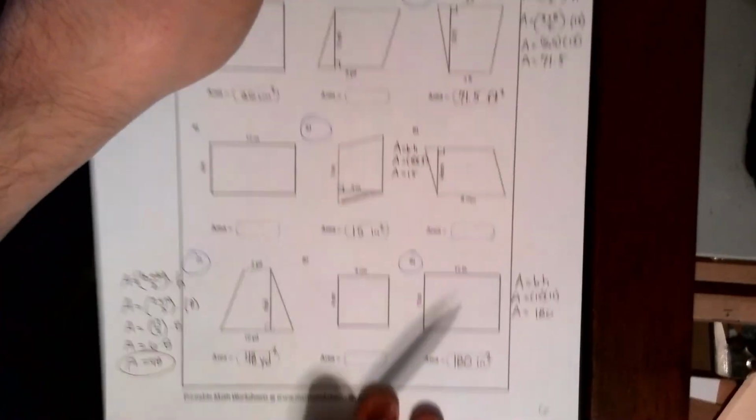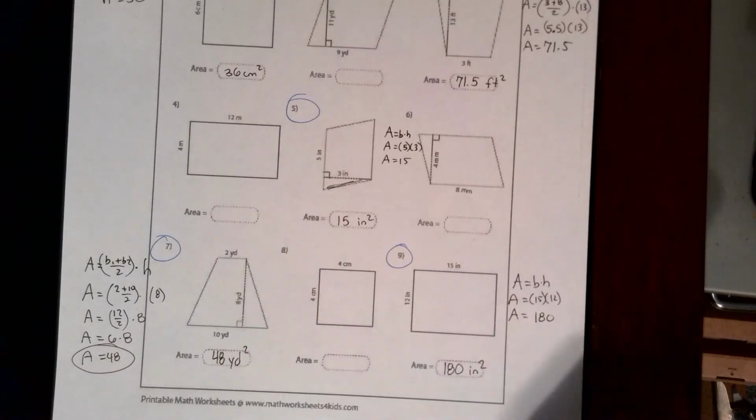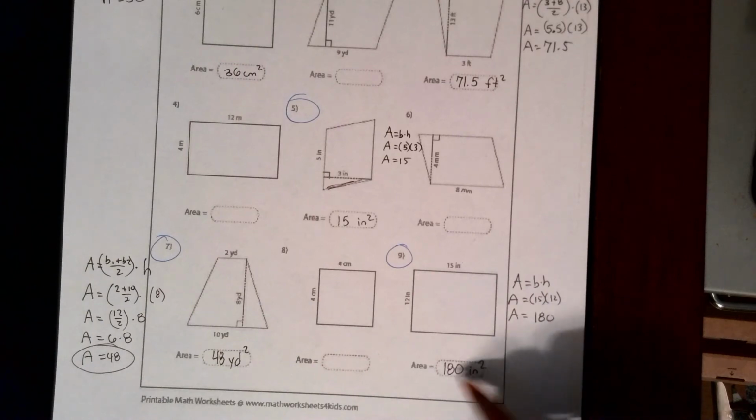And then the bottom 2, you get another trapezoid. The average base ends up being 6, and the height, the distance between those bases, is 8. 6 times 8 is 48, so you get 48 yards squared, or square yards you could say. And 12 times 15 for the rectangle here, this is 180 inches squared.